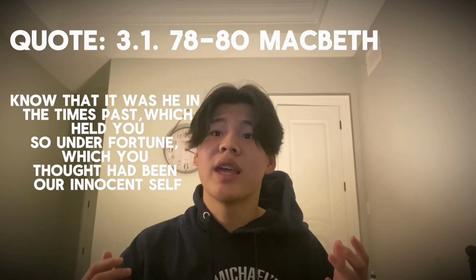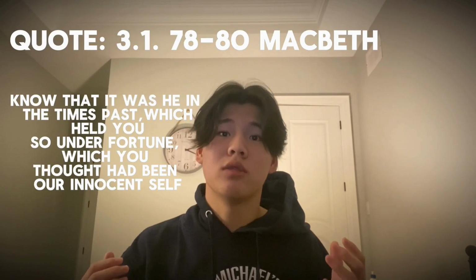"Know that it was he in the times past which held you so under fortune, which you thought had been our innocent self." In this excerpt, he's trying to convince the murderers that all their troubles are rooted in Banquo, rather than himself. By convincing the murderers that Banquo was the cause of their problem, they could easily follow through with the heinous act of killing an innocent man.